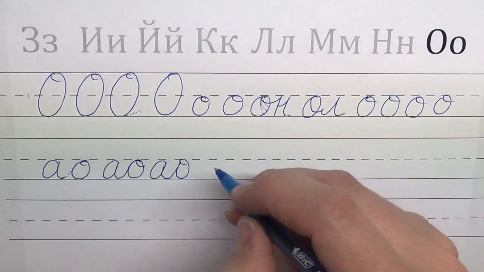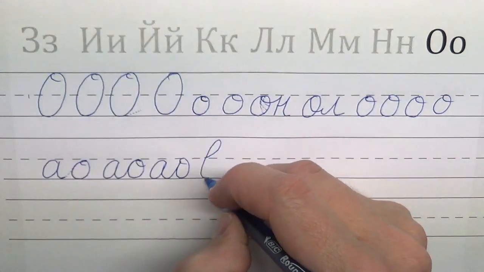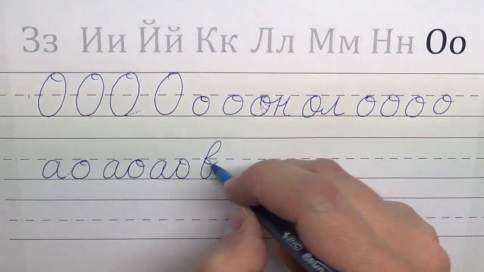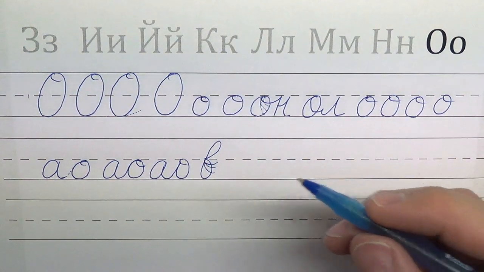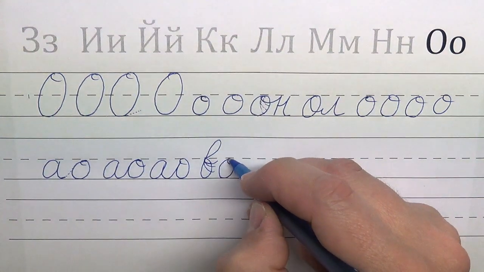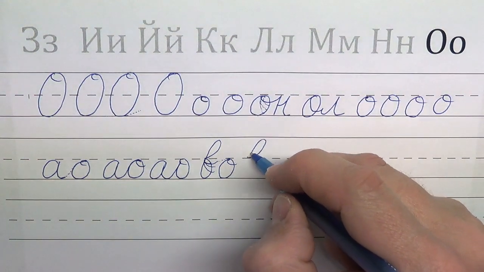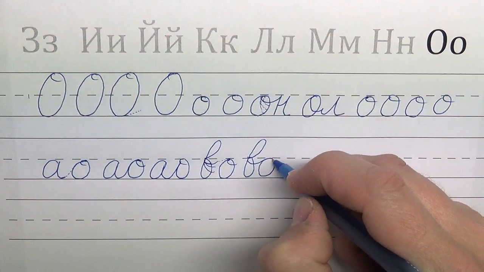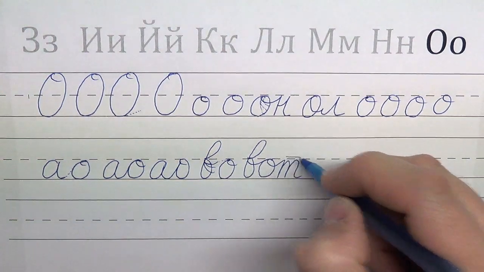Now, coming in from a high out connect, let's use the example of our V. V, just like the O, has this adjustable connecting stroke right here. And if we have an O that follows, which is a high in here, we choose this higher option. So my V would come out and just right over into my O, into a word like vot.